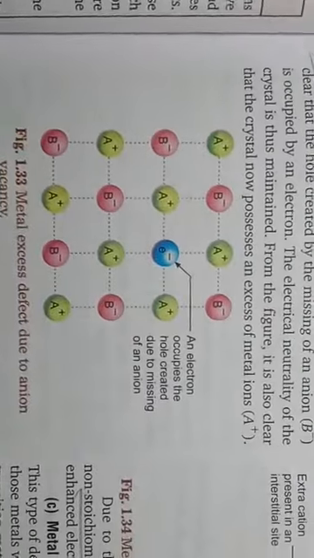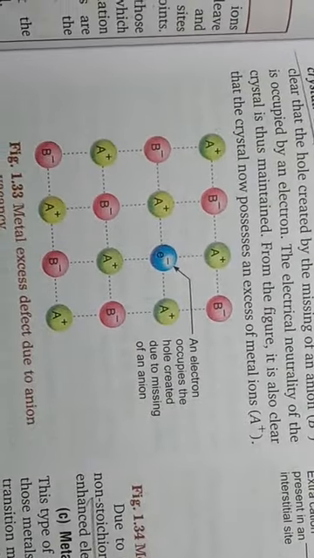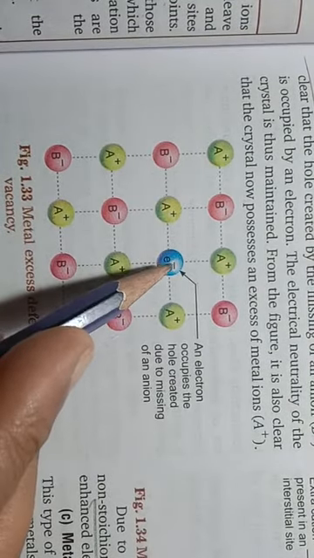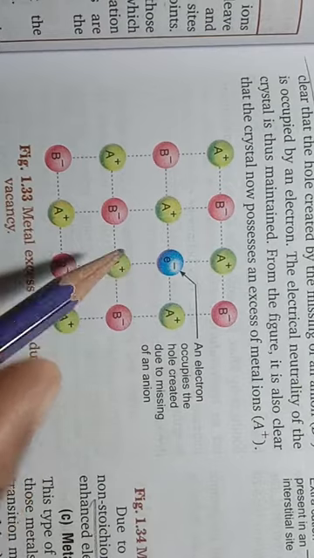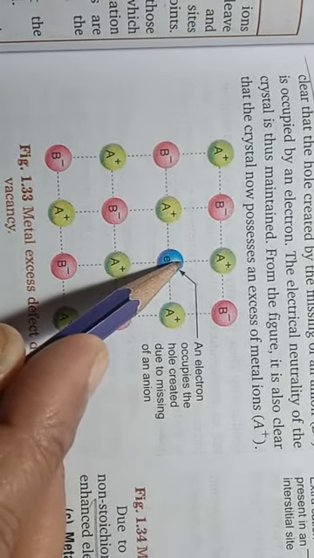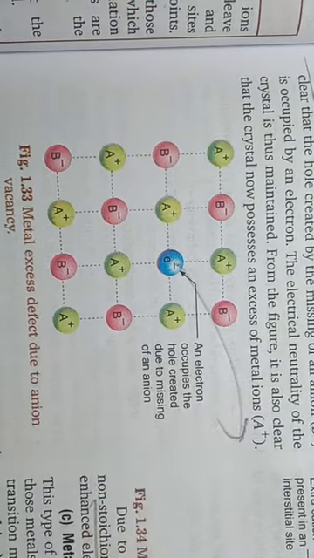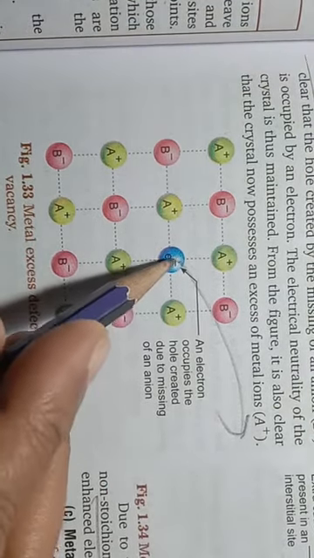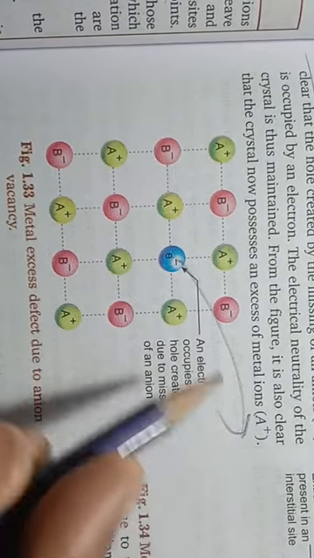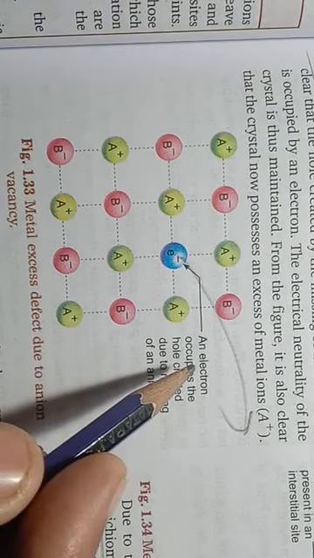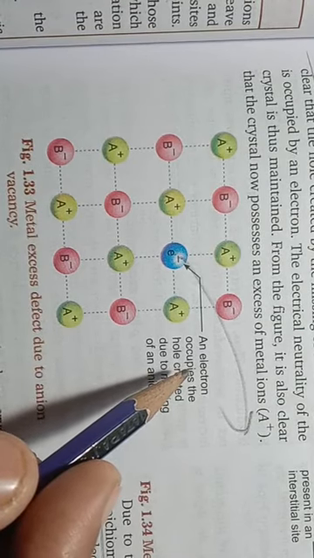As it is shown here in this diagram, this site which was occupied by an ion, an ion has left this site and it is out of the crystalline structure. Due to the absence of the ion, the stoichiometry of this crystalline structure is disturbed now.